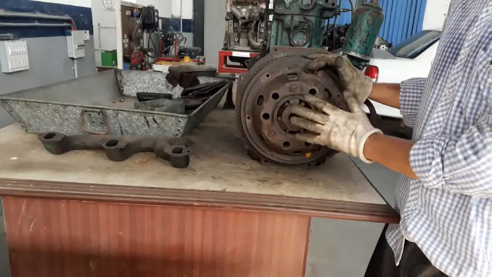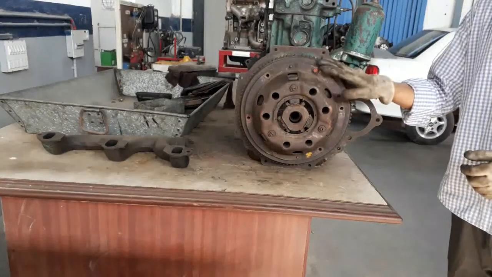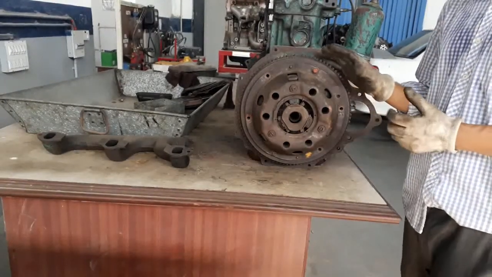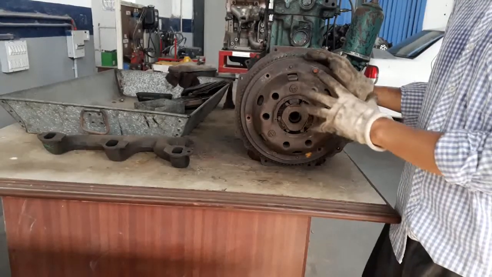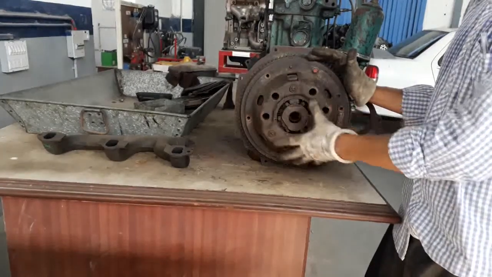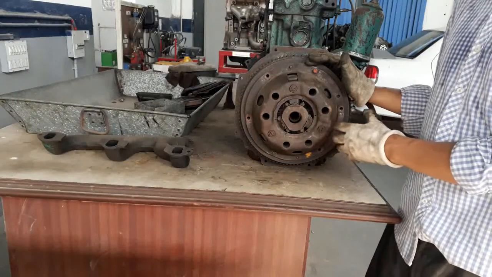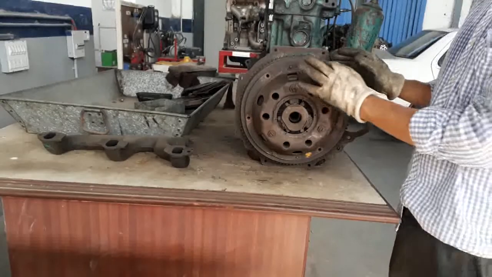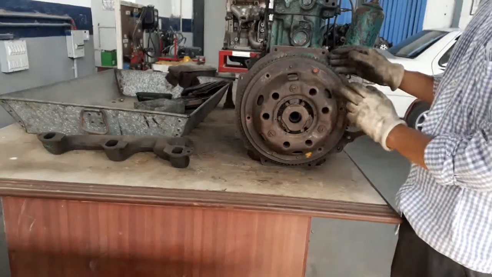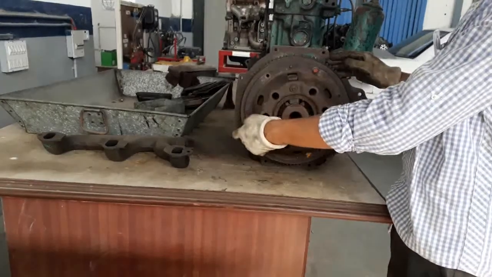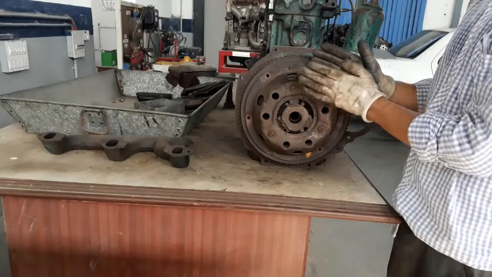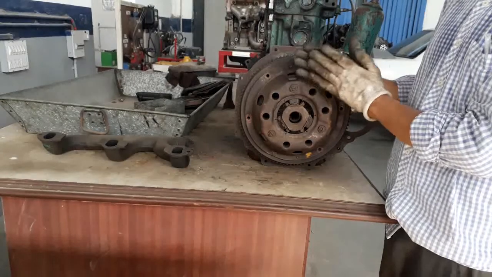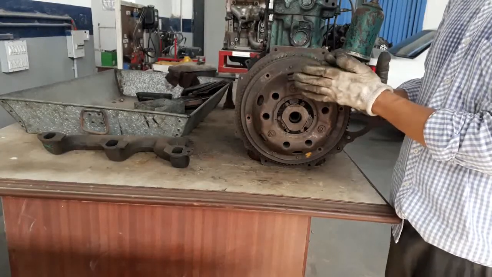Okay, now the principle of operation. The clutch works on the principle of friction. So what is the principle? When the two friction surfaces, the clutch surface and the clutch plate surface, are engaged, they are rubbing surface to surface, and that is friction.